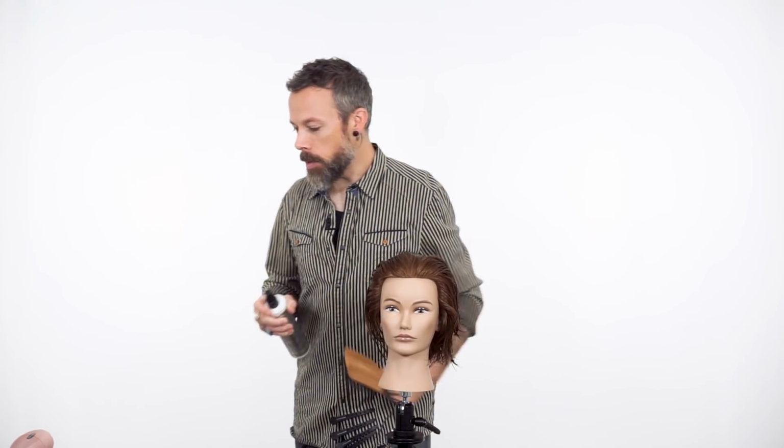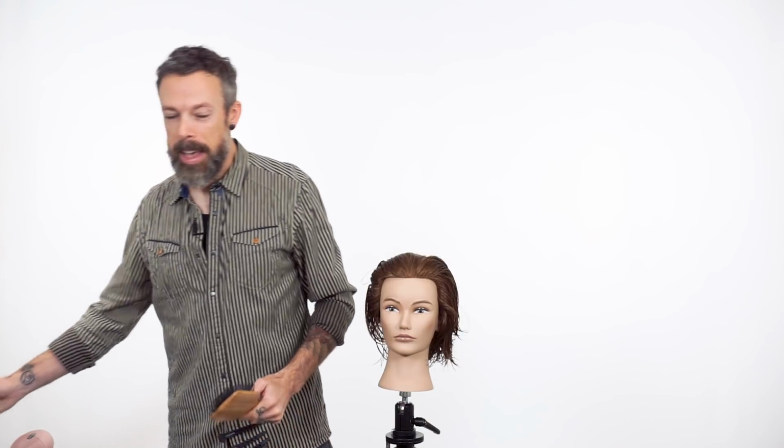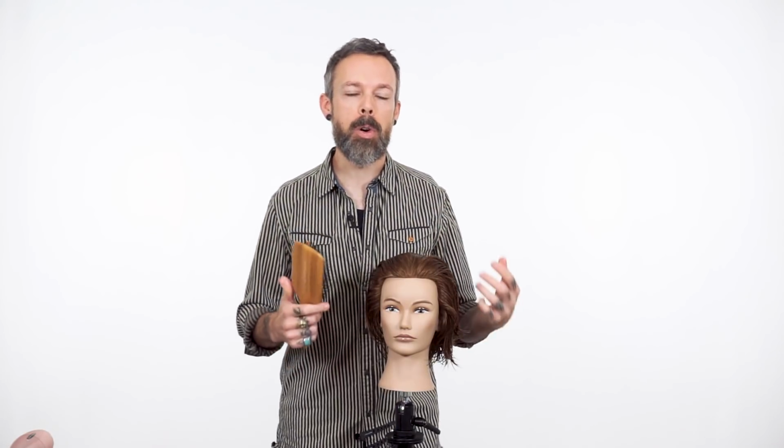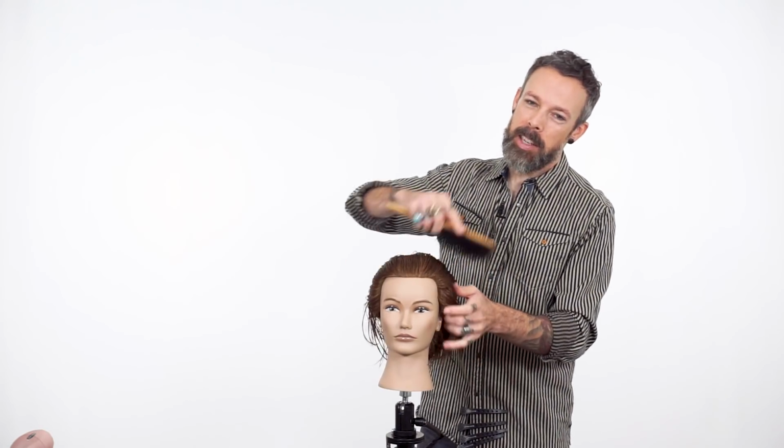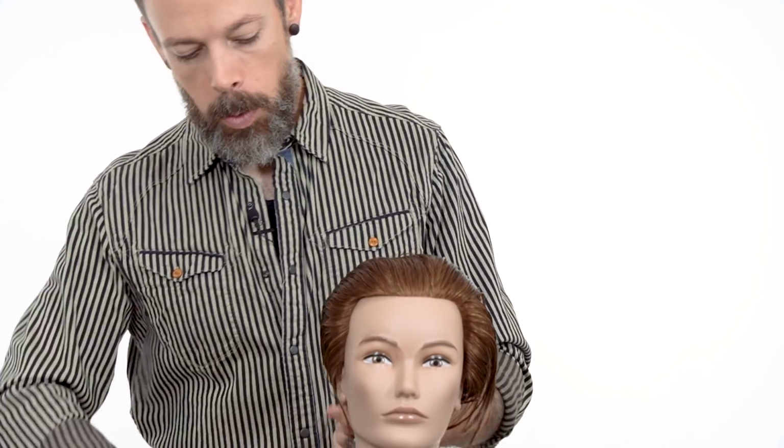The only thing we'd really highly recommend that you don't do is add any kind of volumizing or hold product before razor cutting, because then you can kind of bind up the razor. So we'll work that through.